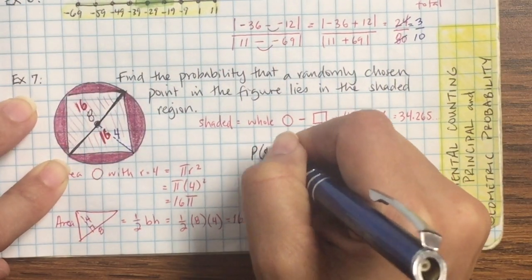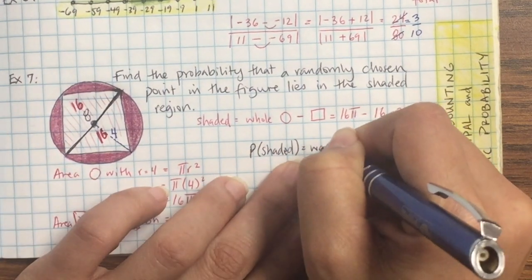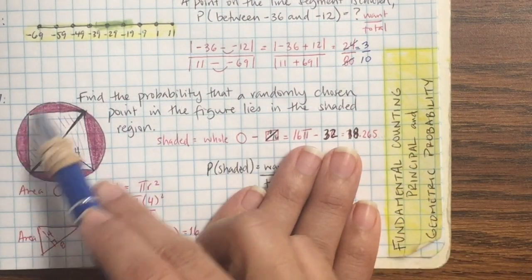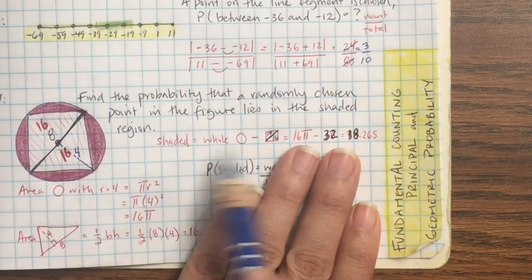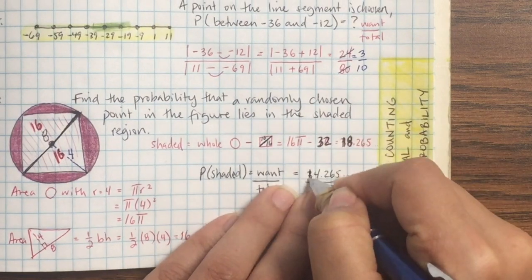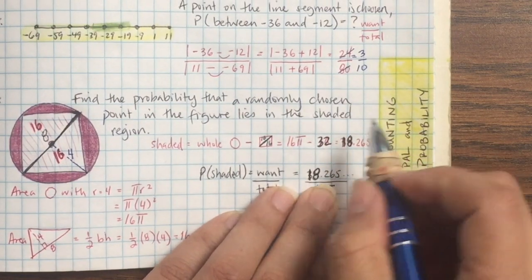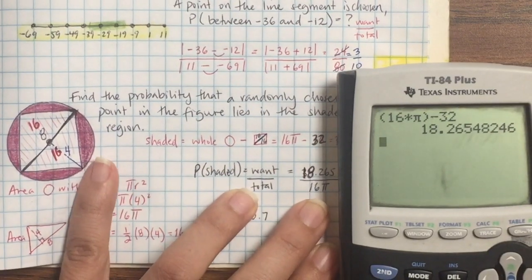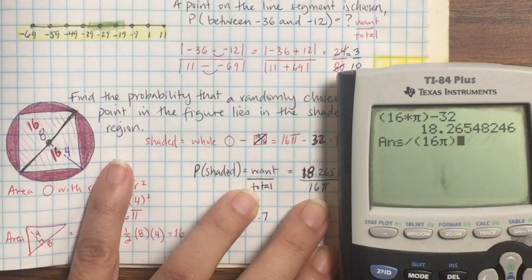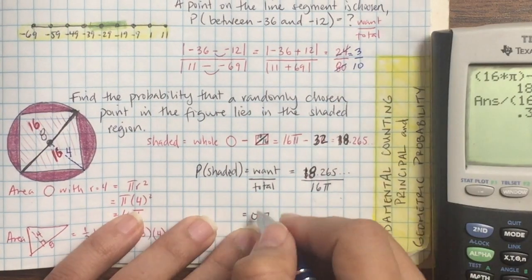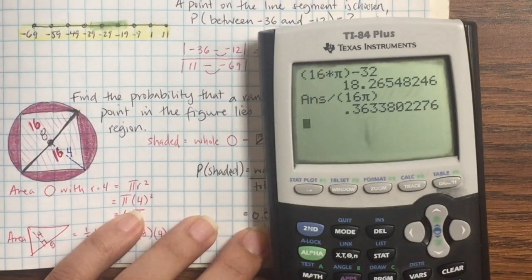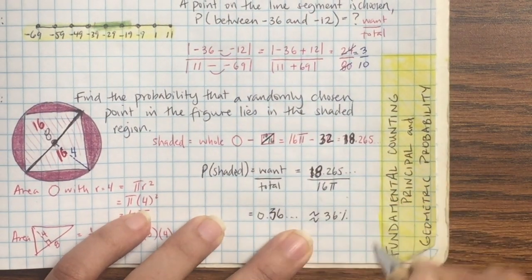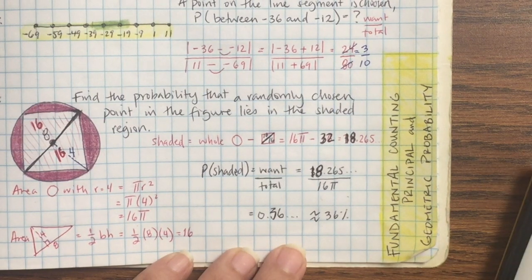And then the probability of getting the shaded, what I want, the shaded. So I just found out that the shaded is going to be 18.265 over the total. Now the total circle, that area, is 16 pi. So the probability of what I want, which is just the shade, which is 18.265, divided by the total, which is 16 pi, is going to give me 0.36. Times that by 100, and you're going to get it in percent, which is 36%. So 36% is the probability I get the shaded region.